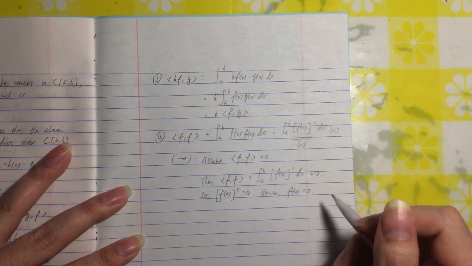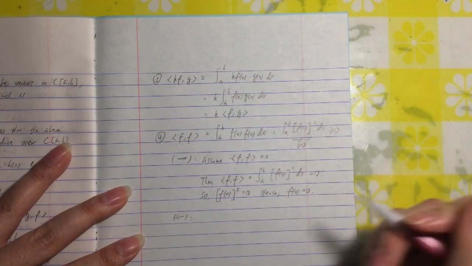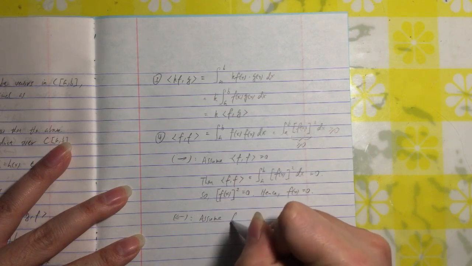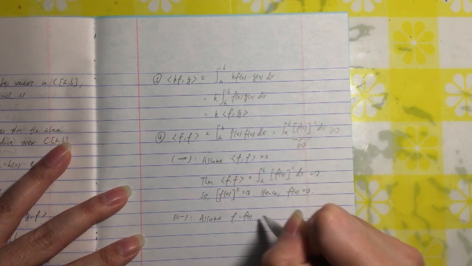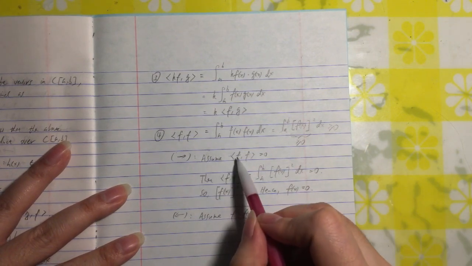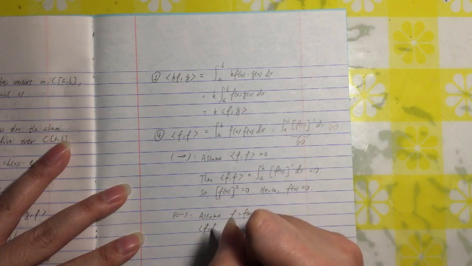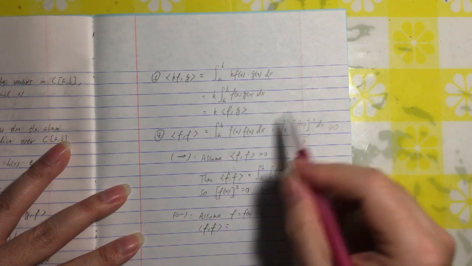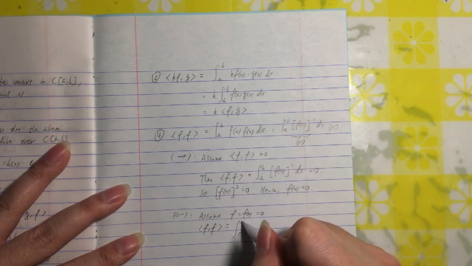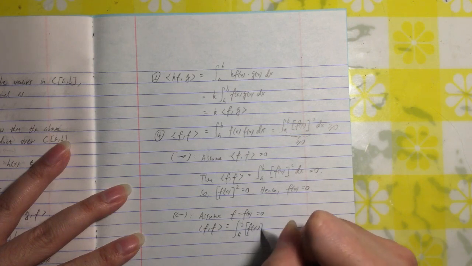Next, let's try to prove the other direction. Assume f is 0. We try to prove that the angle bracket of f, comma f is 0. Angle bracket of f, comma f, by its definition here, is the integral from a to b of f of x squared dx.